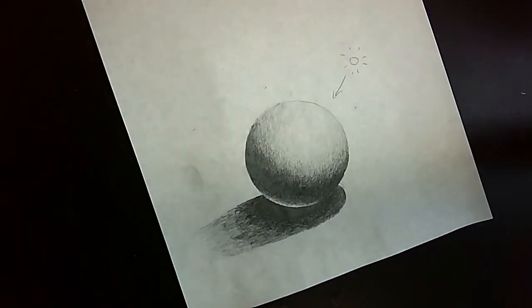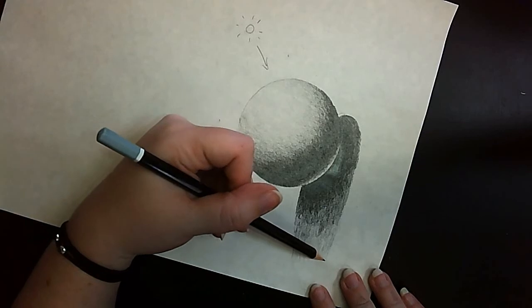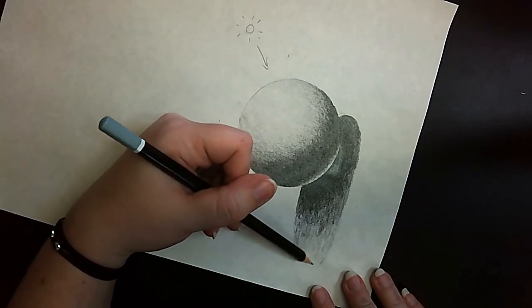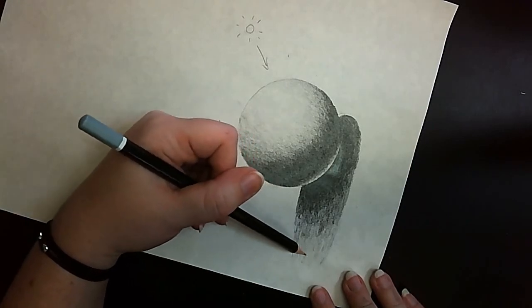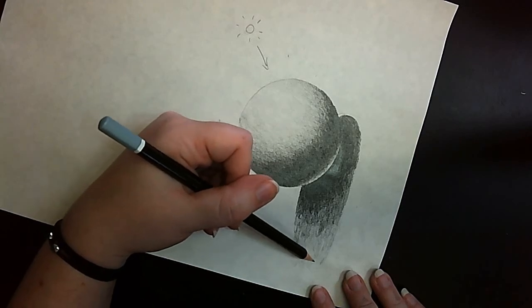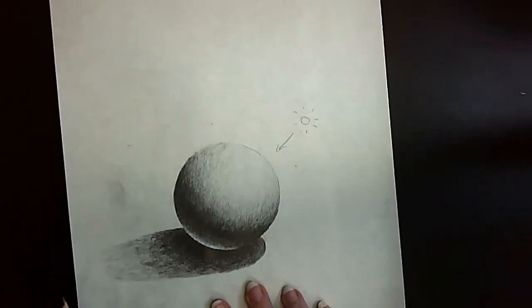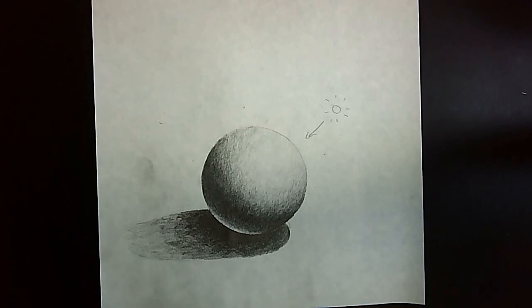Maybe just wrap it up with a 2H. Remember, I like to turn my paper just so that my hand isn't getting into my pencil. And there we go. We have a shaded sphere.